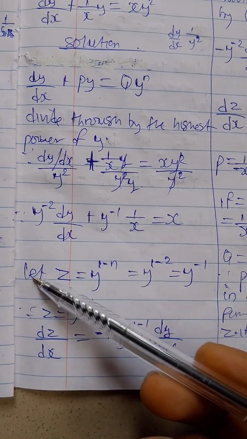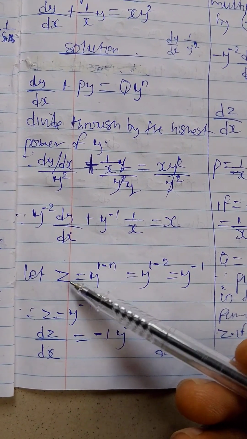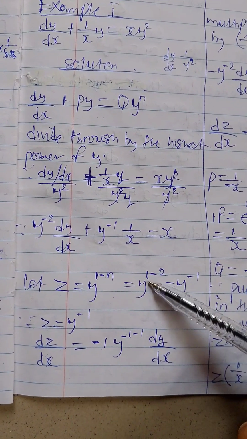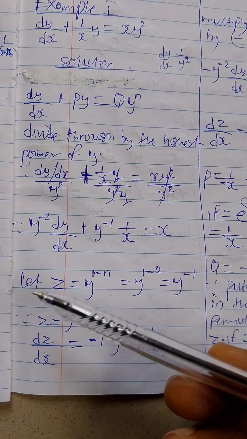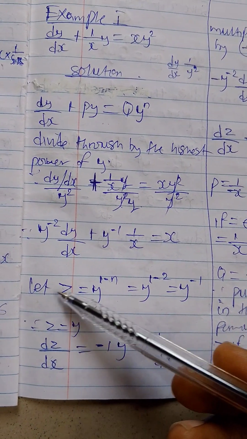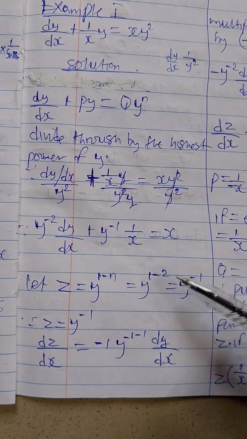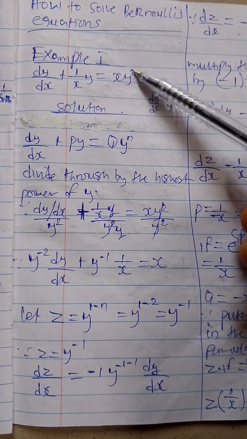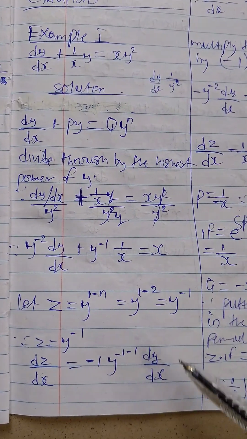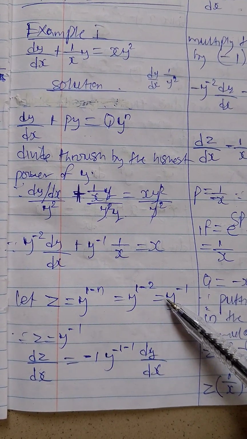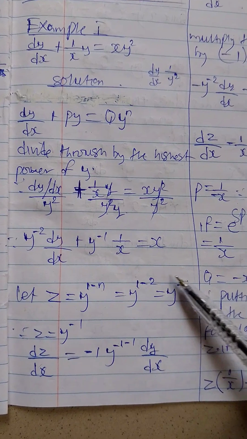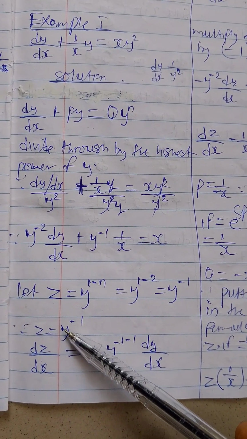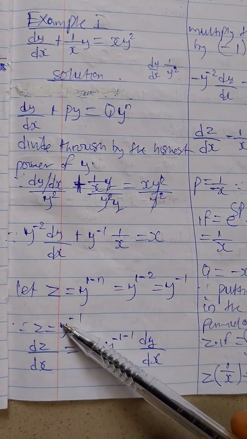I have to find what z is. Let z be equal to y raised to 1 minus n, where n is the highest power of y, which is 2. So that becomes y raised to 1 minus 2, which is y raised to minus 1. Therefore z is equal to y raised to minus 1.